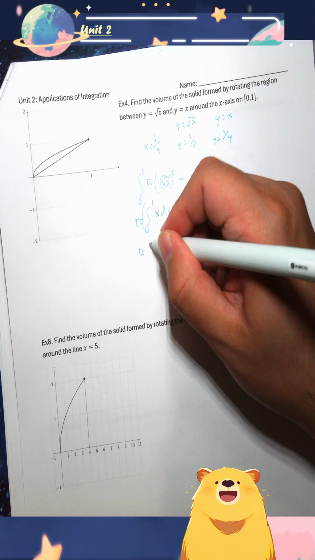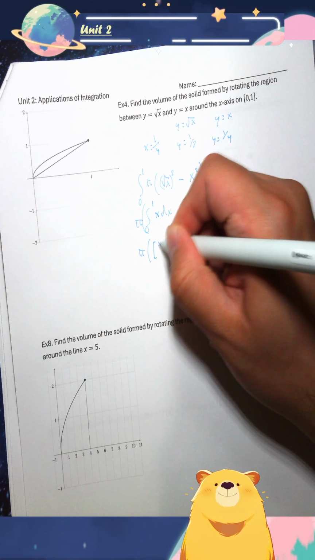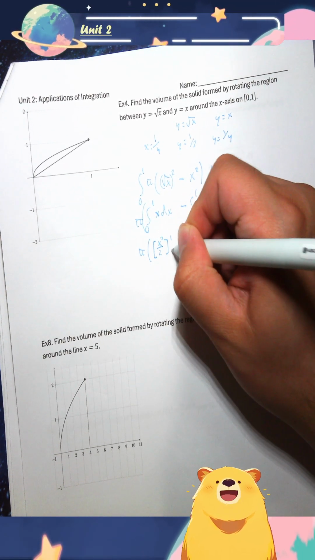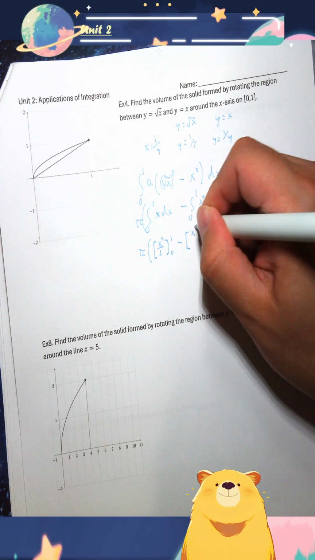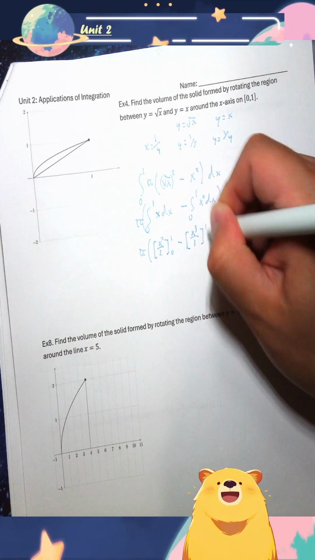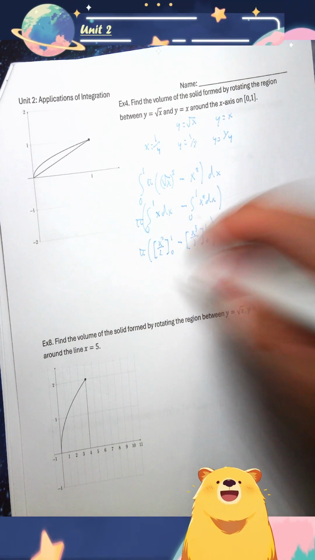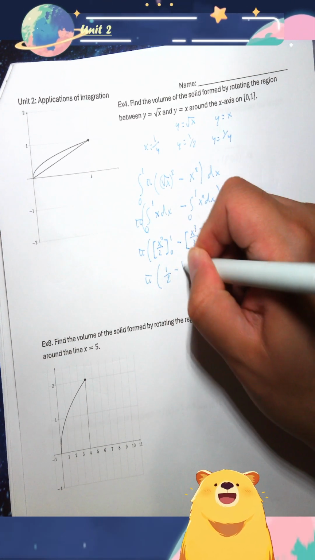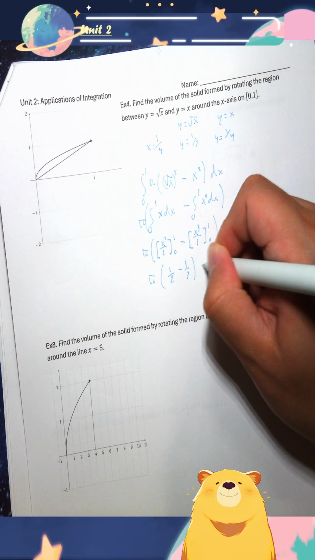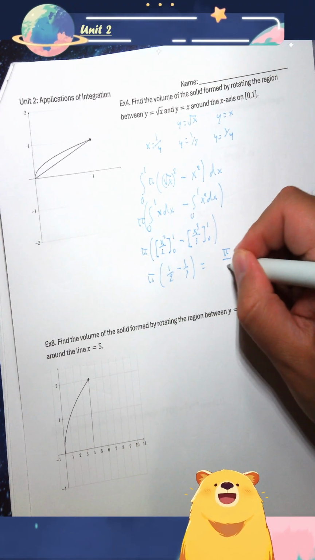That's going to be x squared over 2 from 0 to 1, minus x cubed over 3 from 0 to 1. Plug in 1s, plug in 0s. We'll conveniently get 1/2 minus 1/3. That's going to be pi over 6.